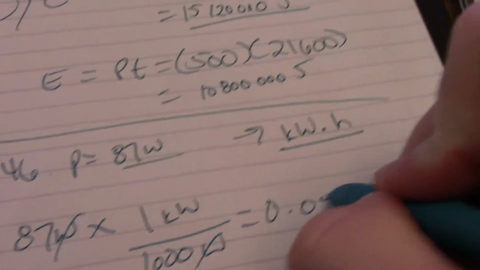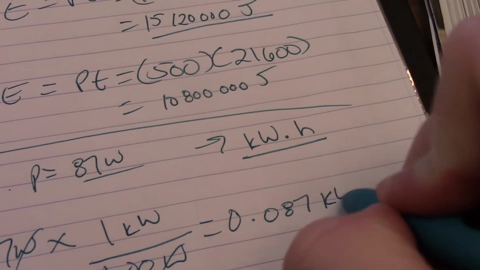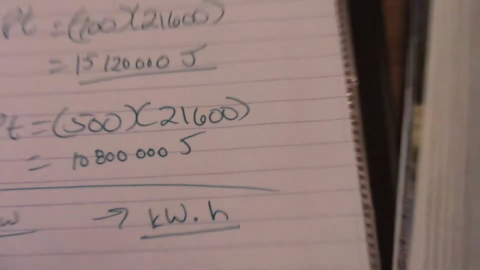And that is 0.087 kilowatts. So there's my power calculation. I need time as well.